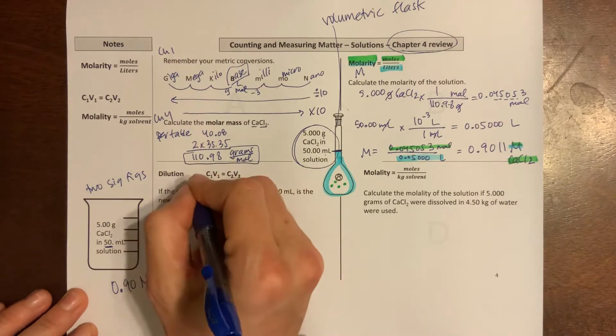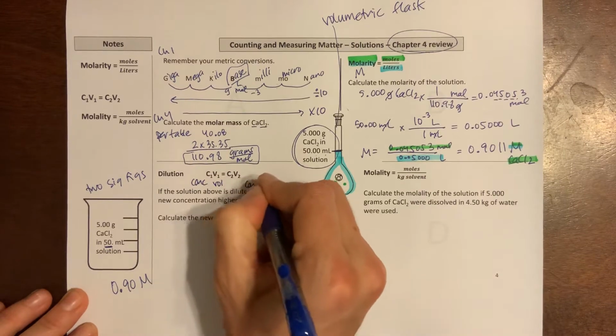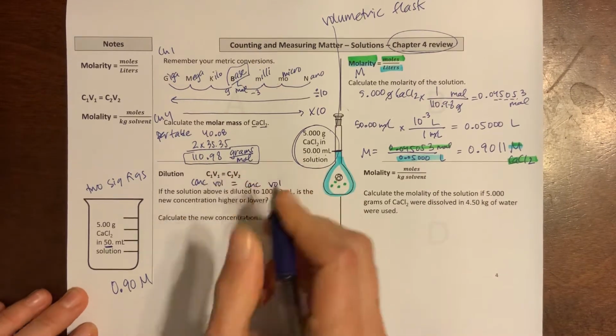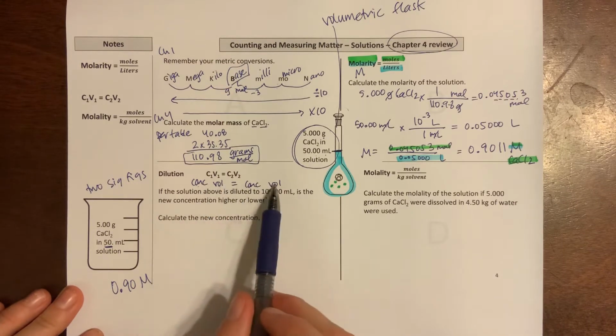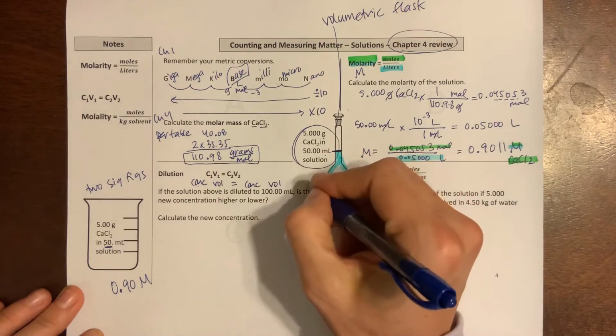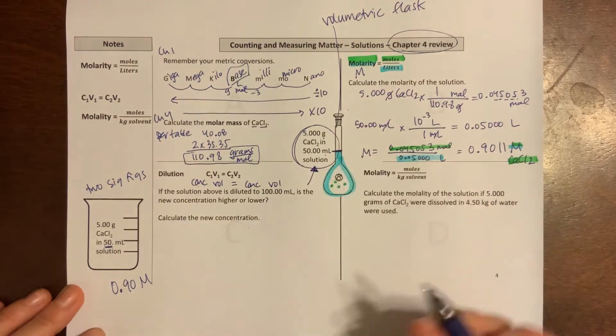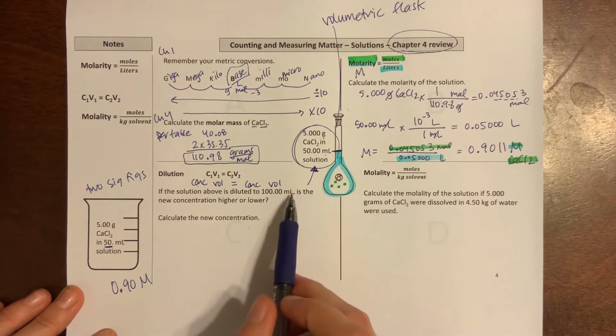C1V1, C stood for concentration, V stood for volume, and then concentration and volume. So we should in these problems see 2 concentrations and 2 volumes by the time it's all done. So if we take this solution here, we're going to keep using this data, and we're going to dilute it to 100 mils, so go from 50 mils to 100.